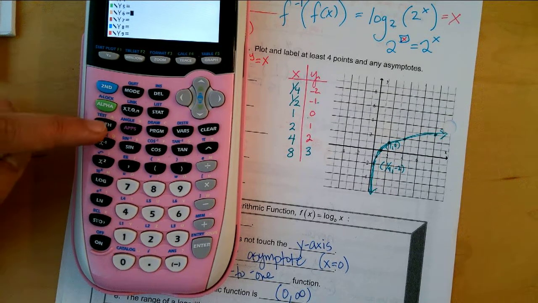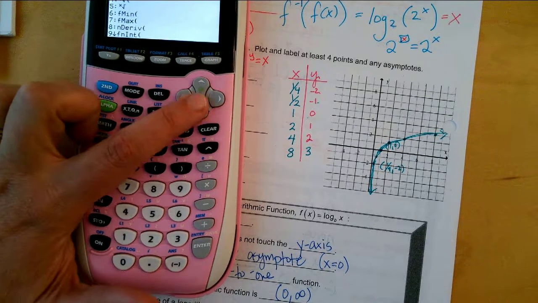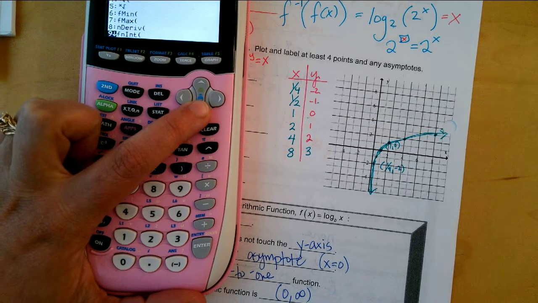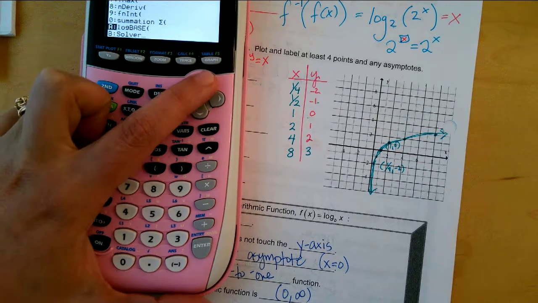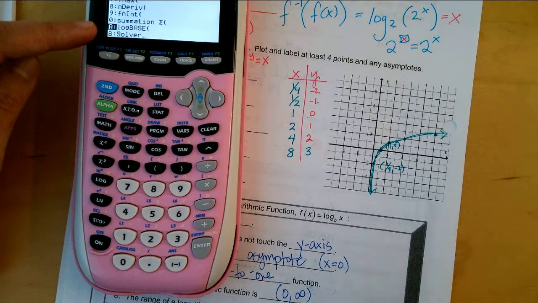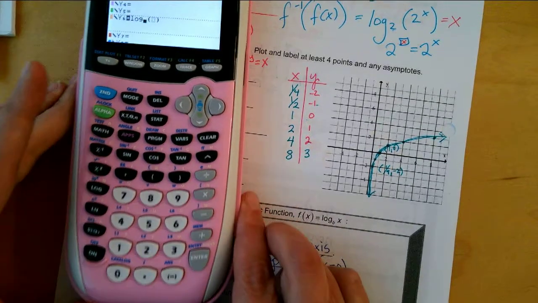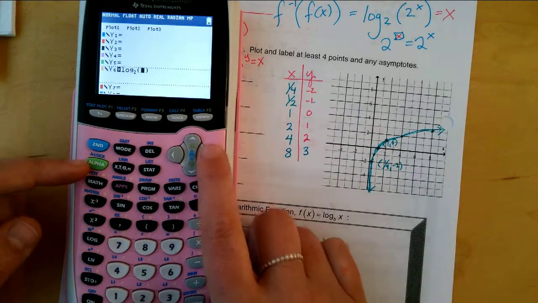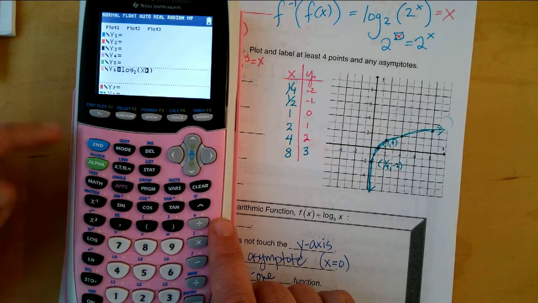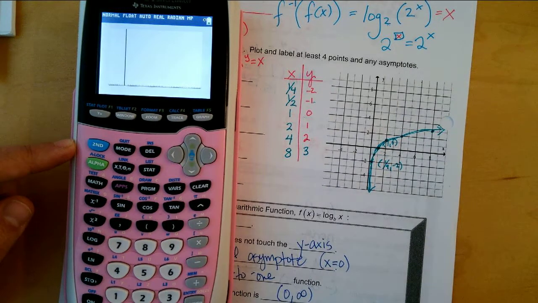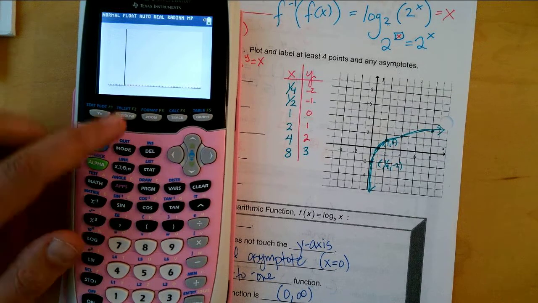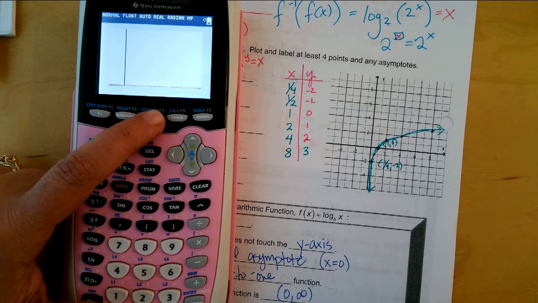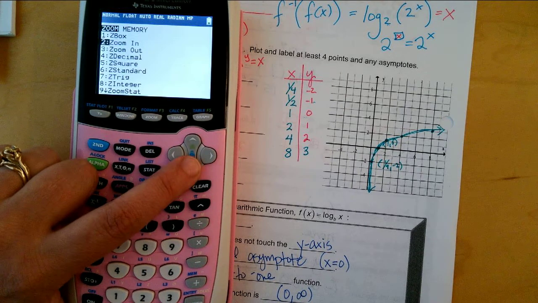So some of your calculators have a math button. And then if you scroll down, you should be able to see a place where it says log base. Not every calculator has this log base, but this allows me to change the base to 2 and enter the variable x. So now if I graph this, and of course I didn't change my window, let me go back to the original viewing window by going zoom, standard.